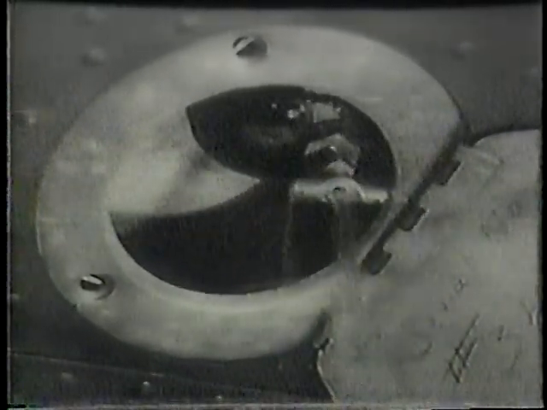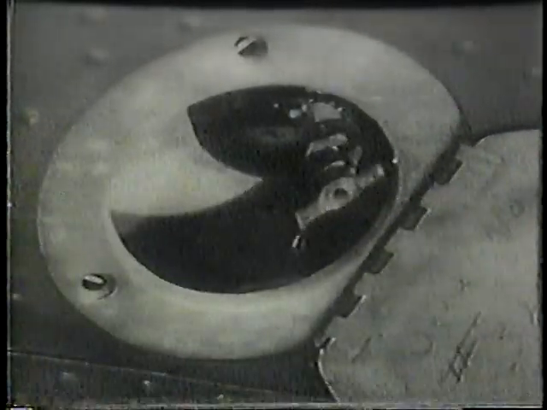All fuel strainers are drained during the pre-flight inspection. After completing the operation, be sure to re-safety the drain cocks and plugs. Likewise, the access doors must be securely replaced.